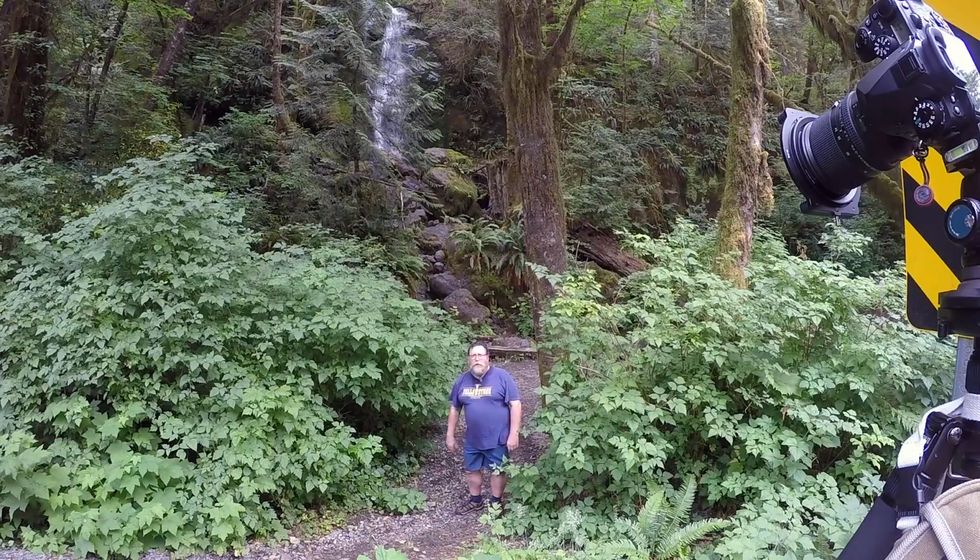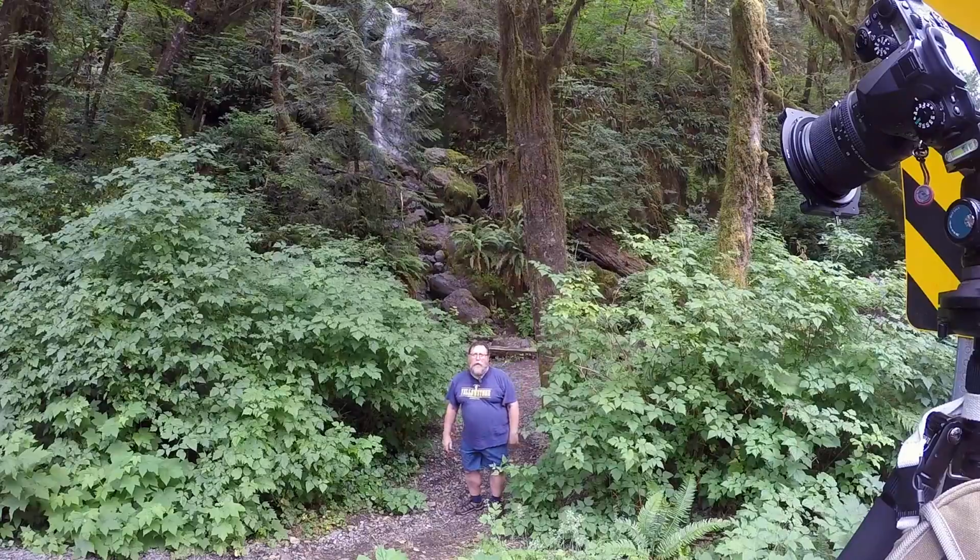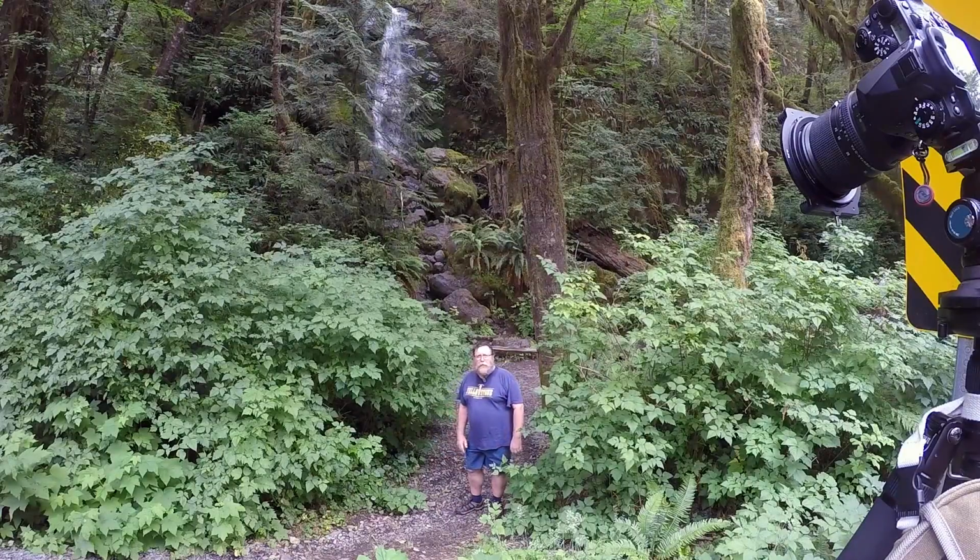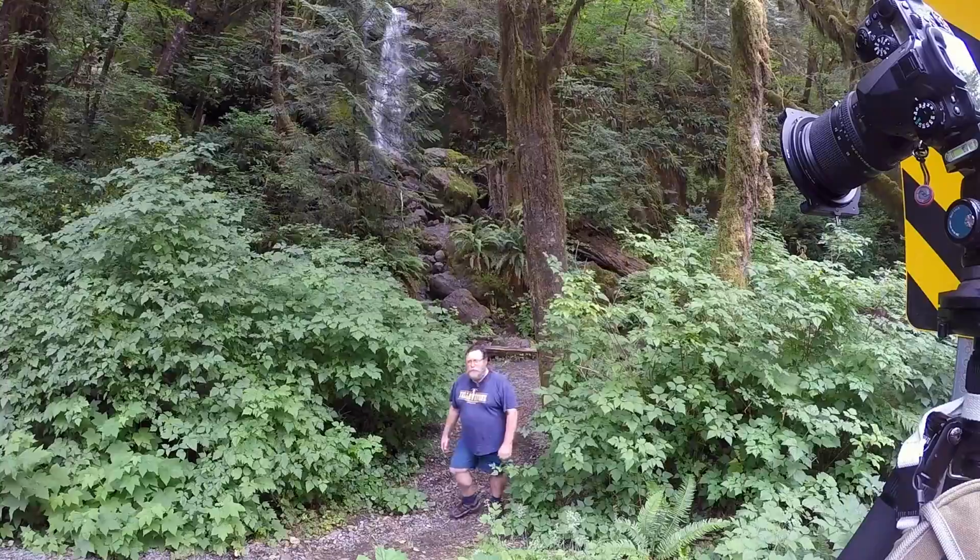Then I'm going to move down into the little gully over here on the right and shoot the falls from a couple of different angles. So let's give it a go.